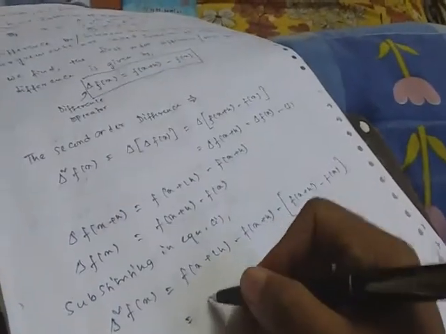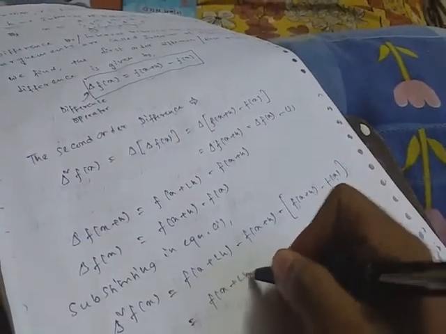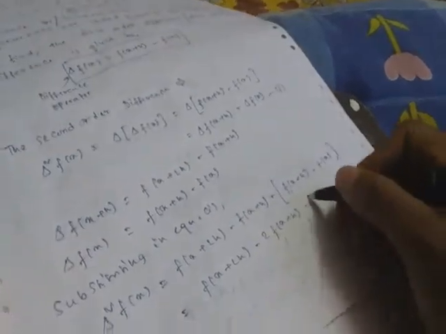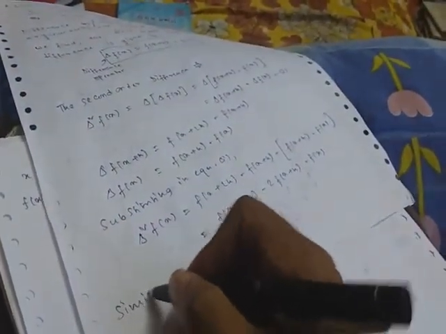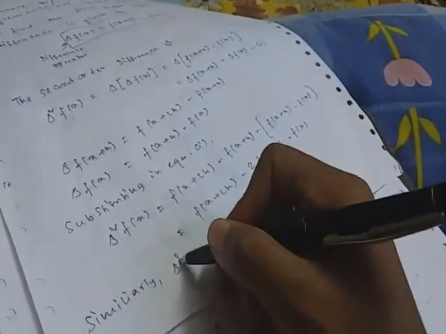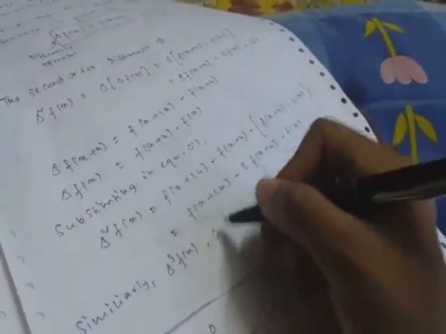So what we get is f(x+2h) minus twice f(x+h) plus f(x). Similarly, you can try the third order and fourth order differences on your own. Okay.